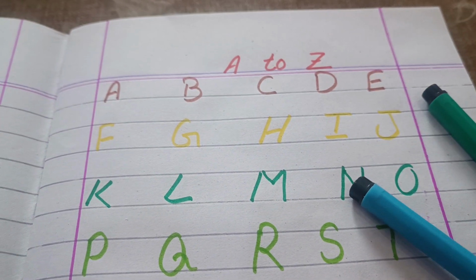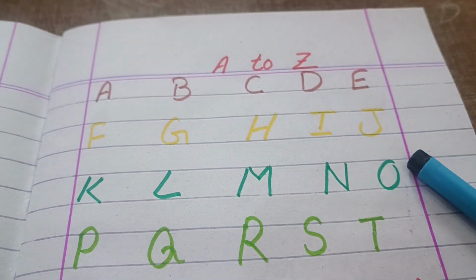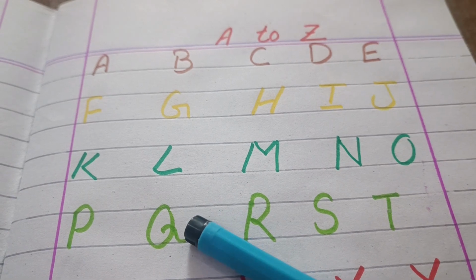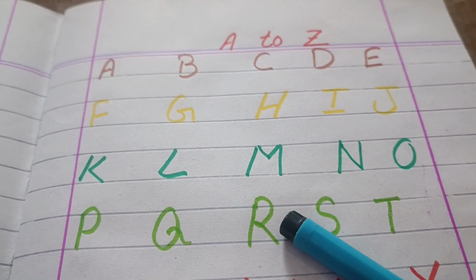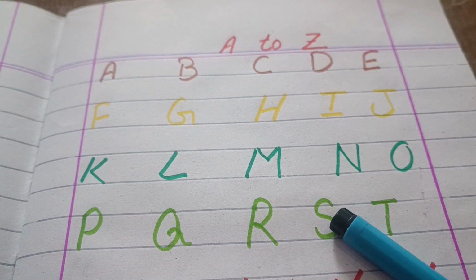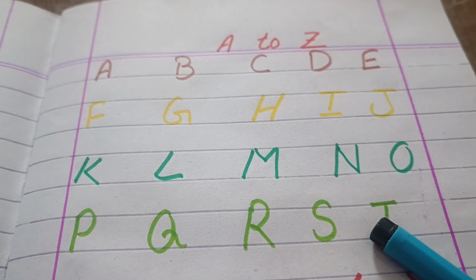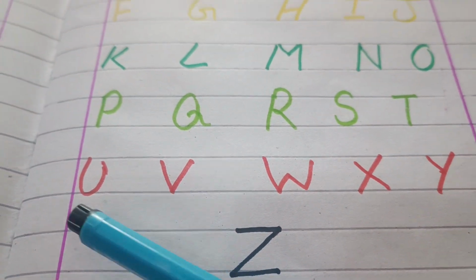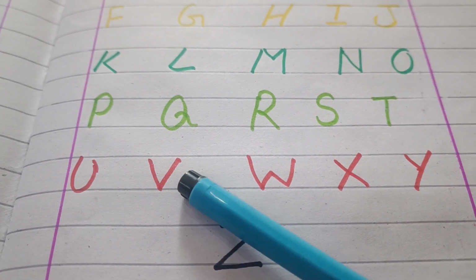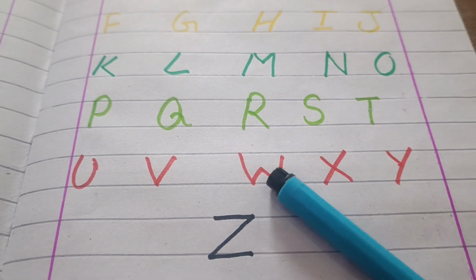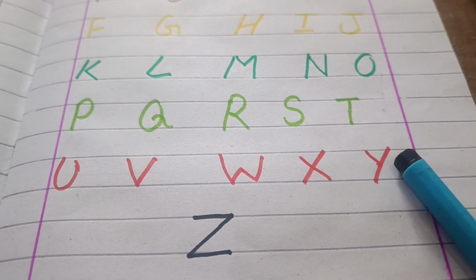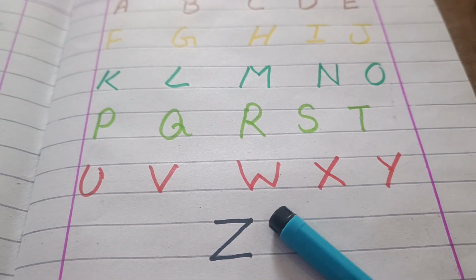this is an N for nose, this is an O for wool, this is a P for parrot, this is a Q for coil, this is an R for rose, this is an S for star, this is a T for television, this is a U for umbrella, this is a V for van, this is a W for watch, this is an X for x-ray, this is a Y for york, and this is a Z for zoo.